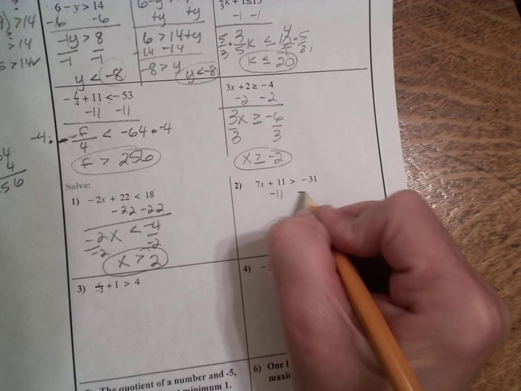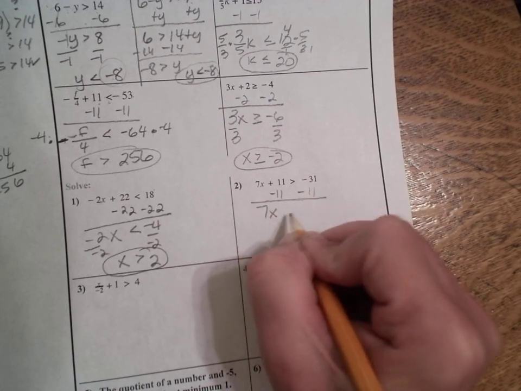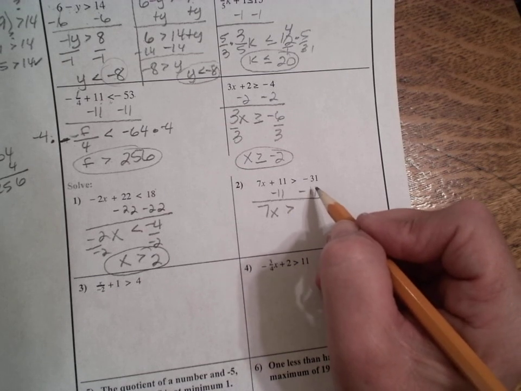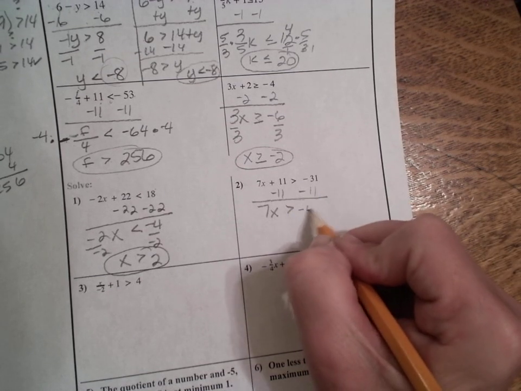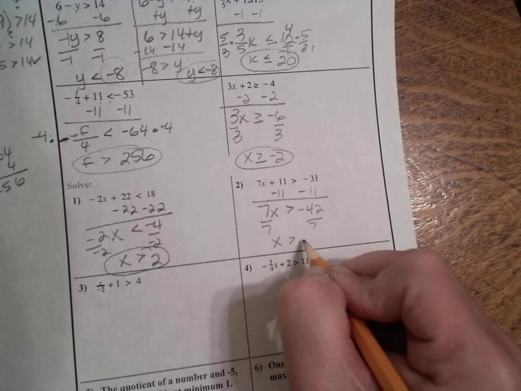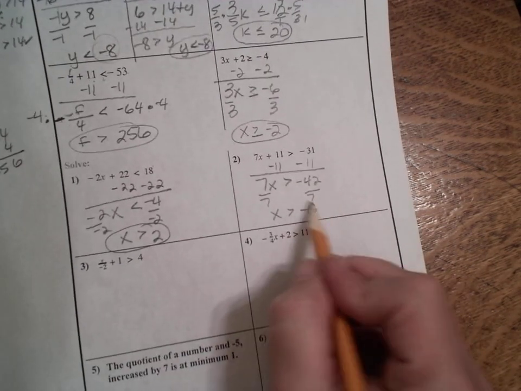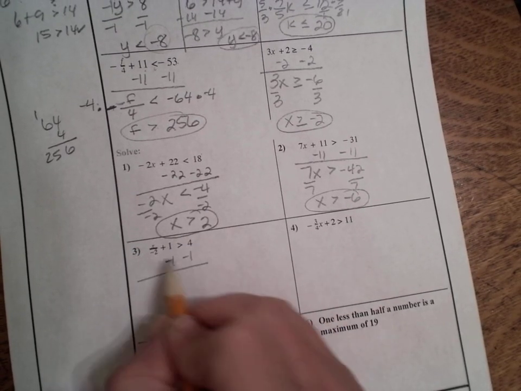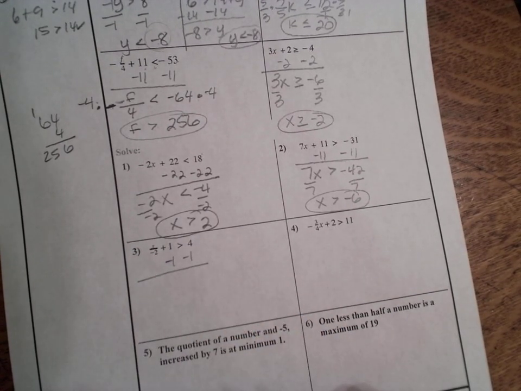Okay, so there's that. So this is just like equations. This is why it's so important that you guys understood your equations and how to solve them. Okay, these are both negative. So negative 42 divided by 7. Don't flip the sign because you're not dividing by a negative. Okay, this one you're going to subtract 1 first. What is that? An x.